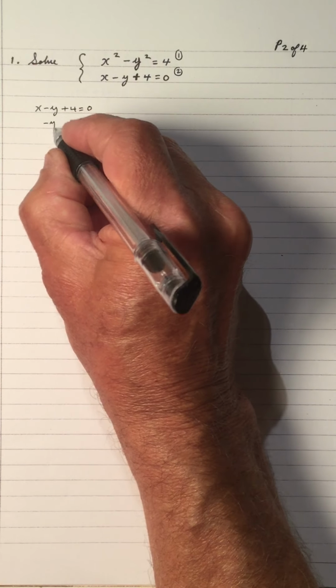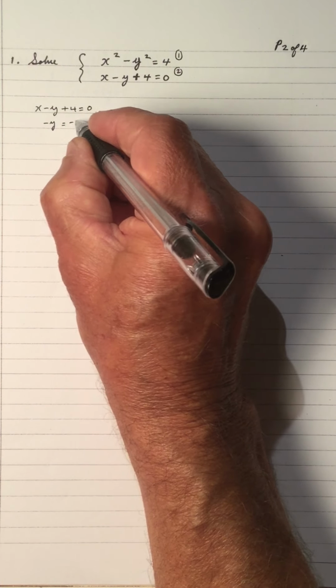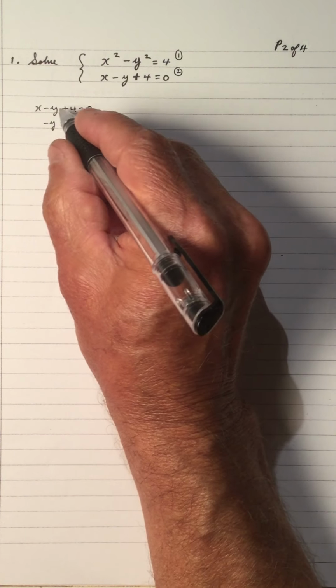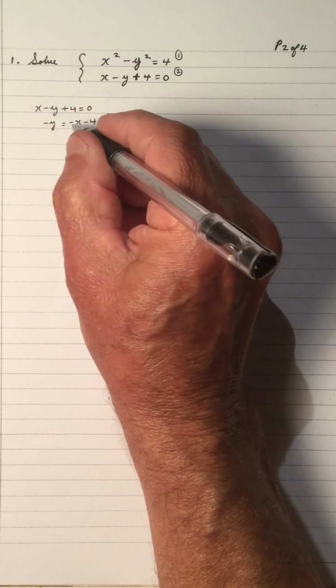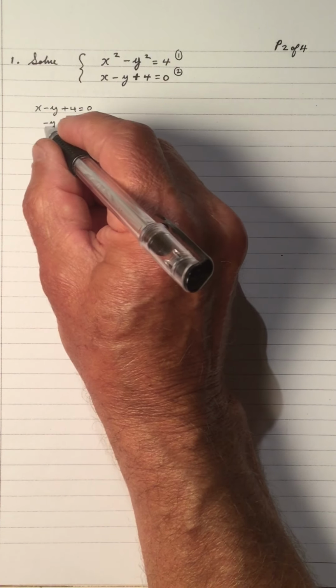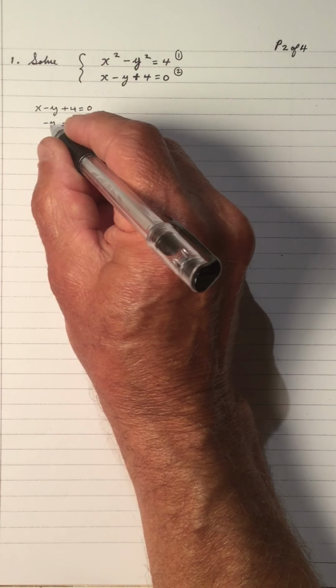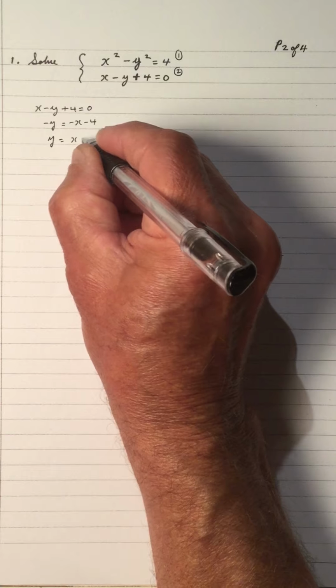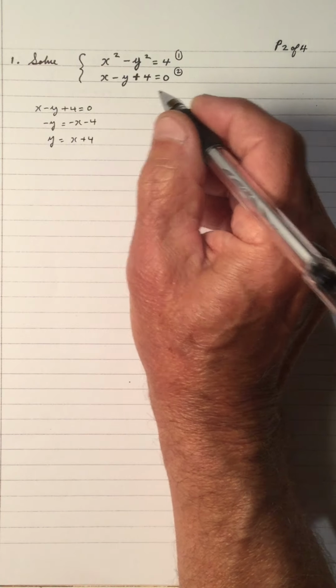Normally, we solve the equation for y. We could solve it for x, but most teachers and students solve for y. So we move the x over, make it negative, move the 4 over, make it negative, and then multiply by -1 because y is negative. So -1 makes it positive, positive, positive.